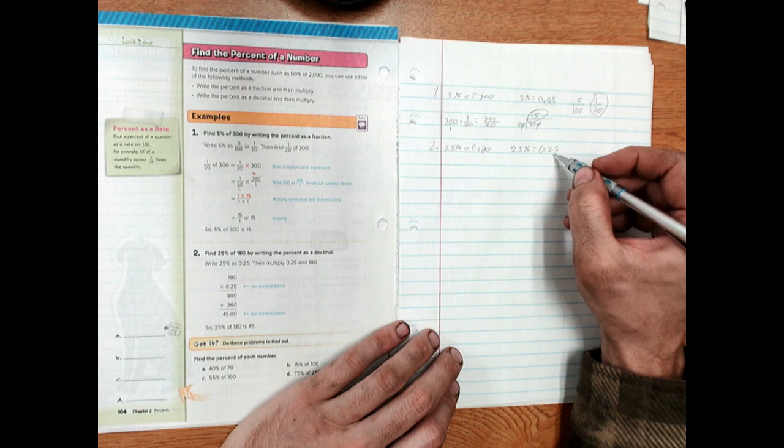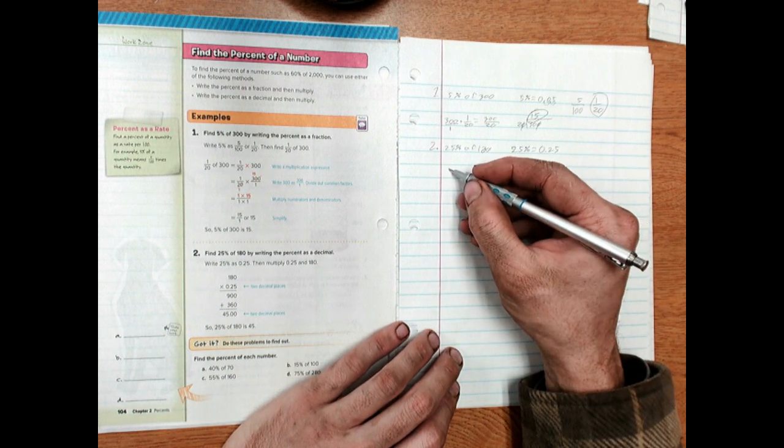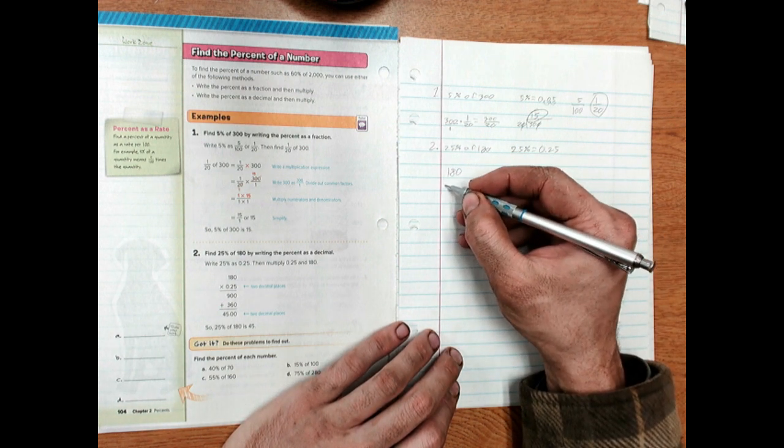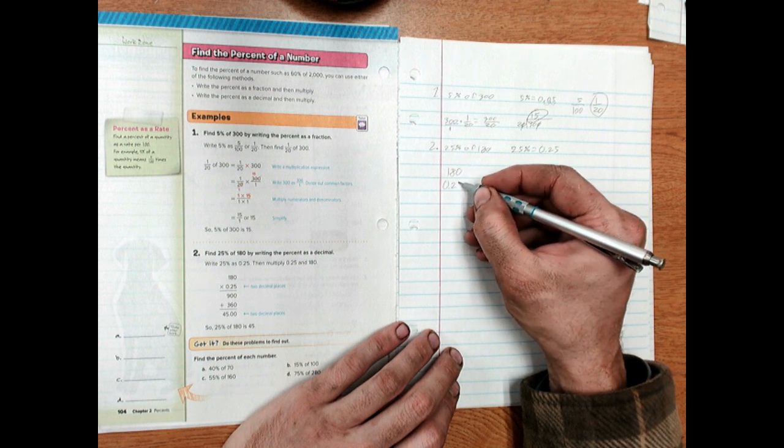Now we take 0.25 times 180. 180 times 0.25.